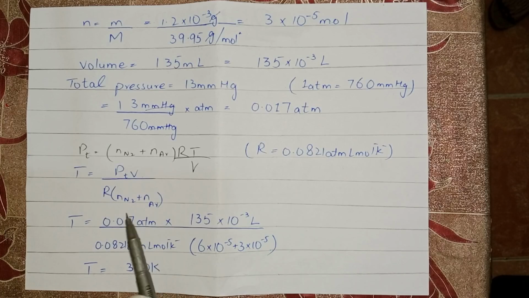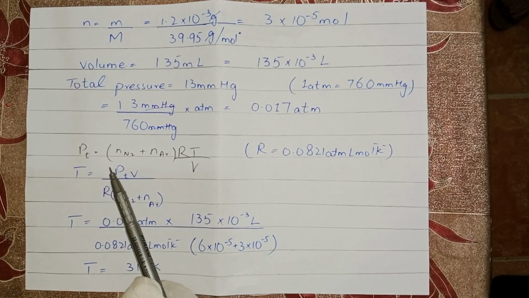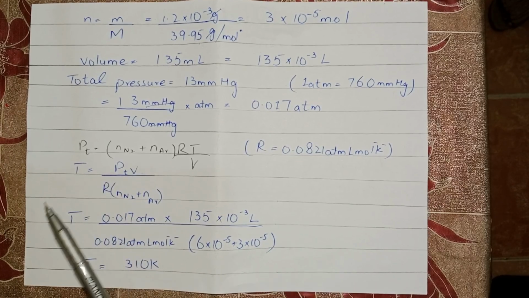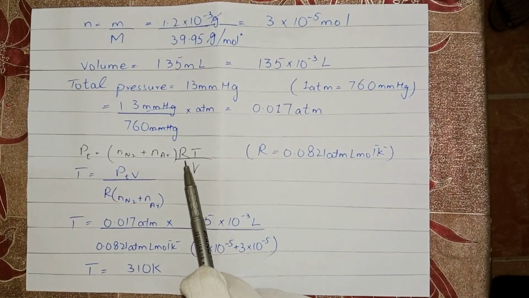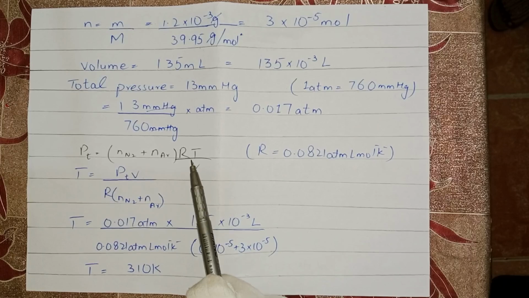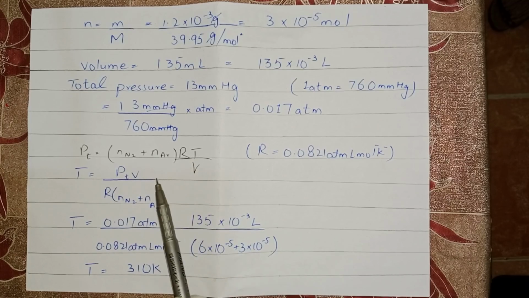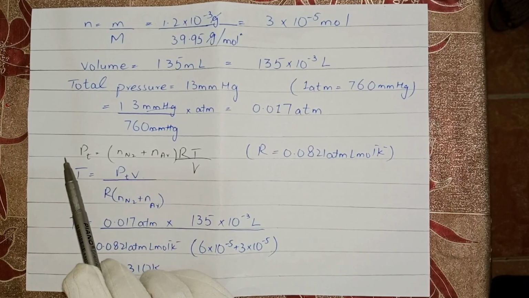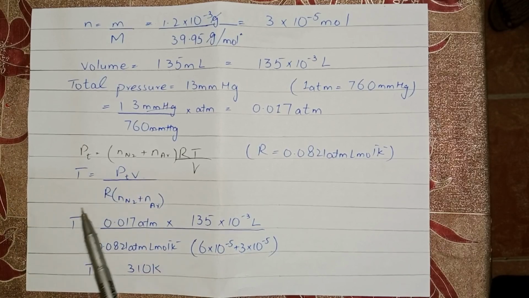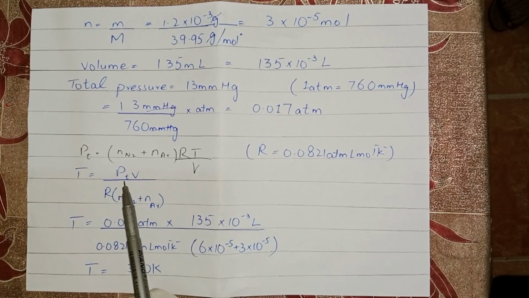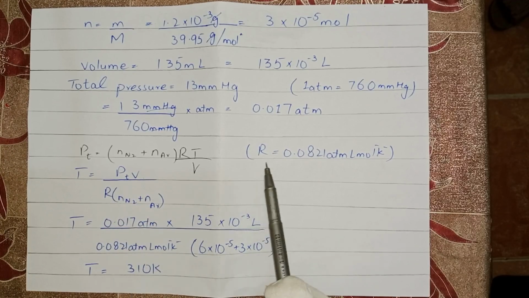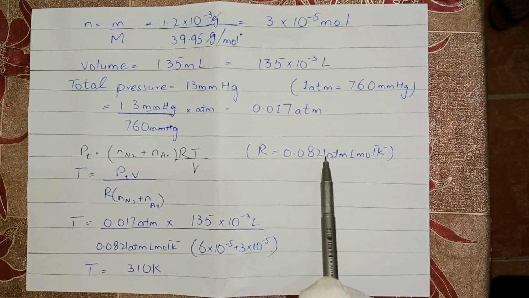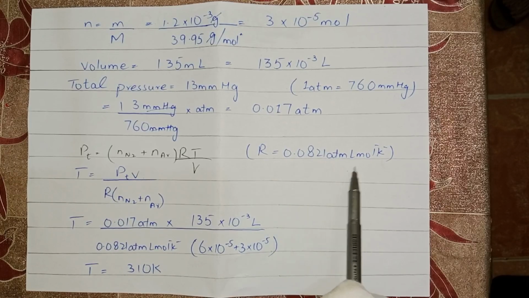The formula for the total pressure is the gas equation. Total pressure is equal to the moles of neon plus moles of argon, times the universal gas constant and temperature, divided by the volume. Here we want the temperature, so all these quantities go to the other side of the equation. So temperature is equal to the total pressure times volume divided by the universal gas constant and the sum of the moles of neon and argon. The universal gas constant that we use is 0.0821 atm liter per mole per Kelvin.